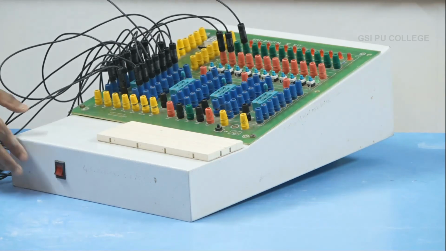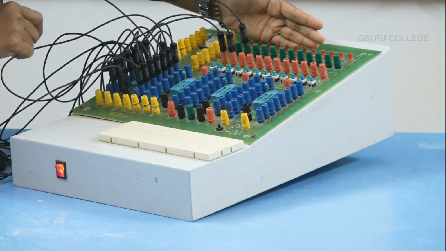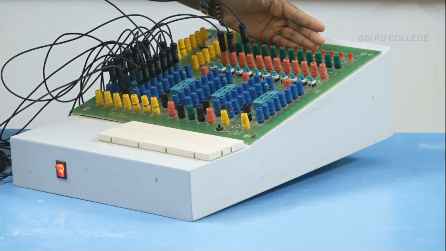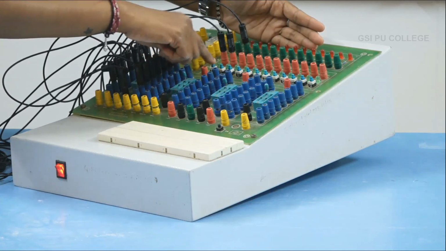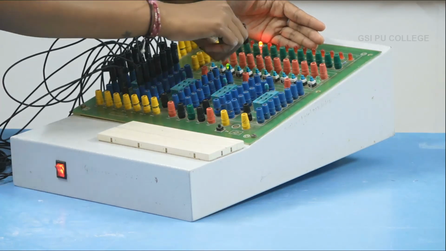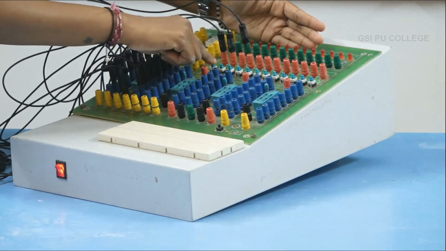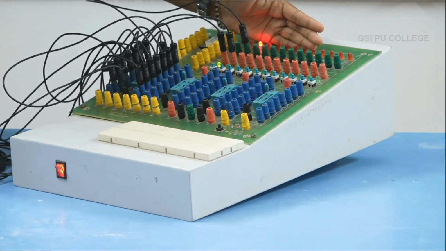Now let us check with the different input combination by turning on the trainer kit. So now the inputs are 0, the LED is not turned on, implying that the output is equal to 0. Now let us move on to the second combination where A is equal to 0, B is equal to 1. The LED is turned on, indicating that the output is equal to 1. Coming for the third combination where A is equal to 1, B is equal to 0. The LED is turned on, indicating there is output of 1.